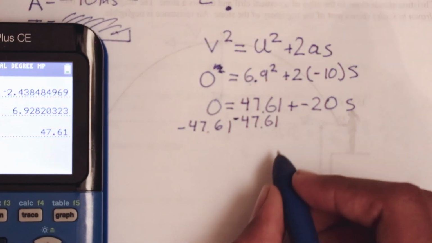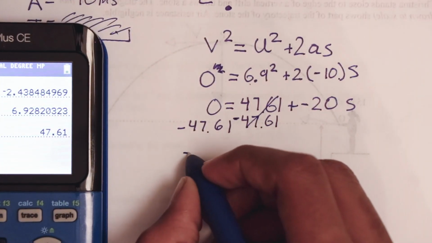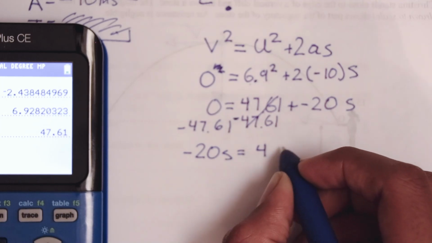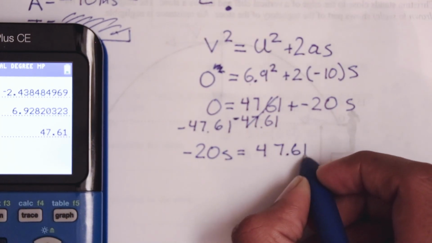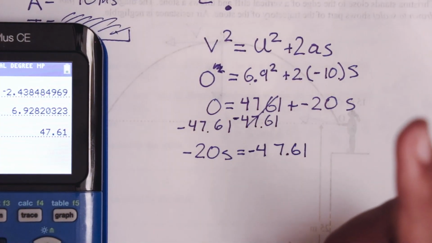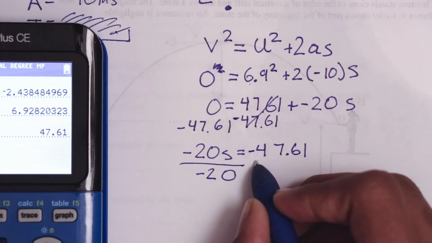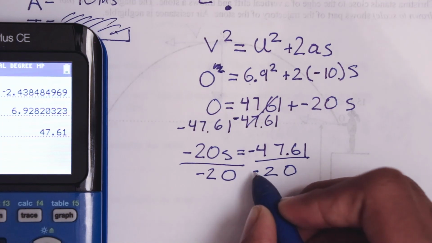So our problem ends up being negative 20 S equals 47.61. The negative. Don't forget the negative. Divide by negative 20.